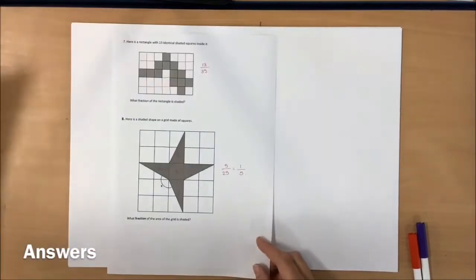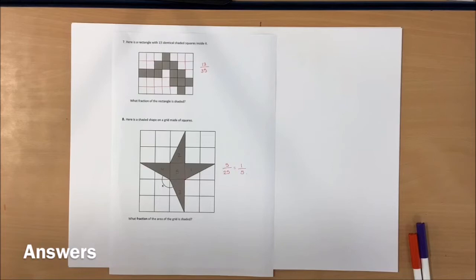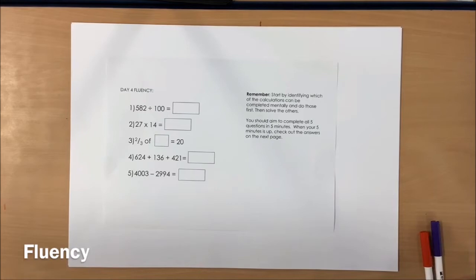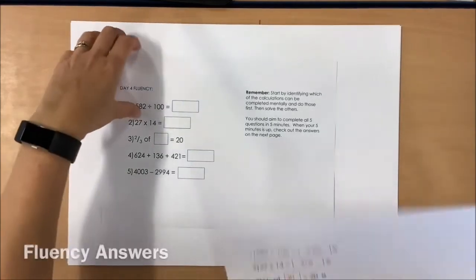Page 2 and then page 3. Okay, so now is going to be today's Fluent in 5. So pause your screen and give yourselves 5 minutes. And here are today's answers.